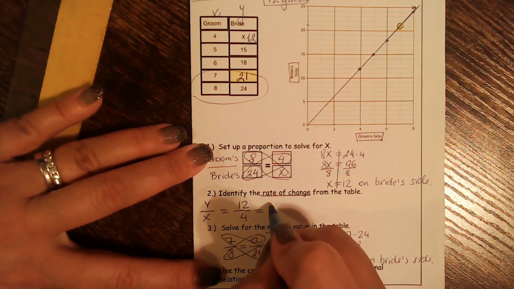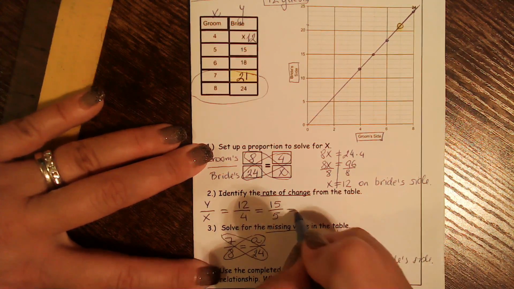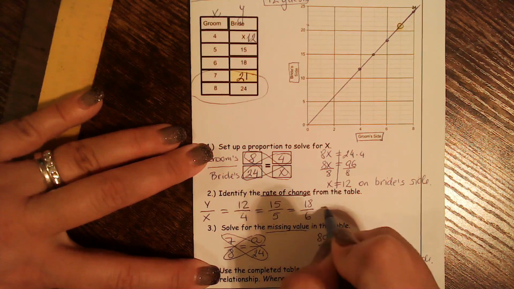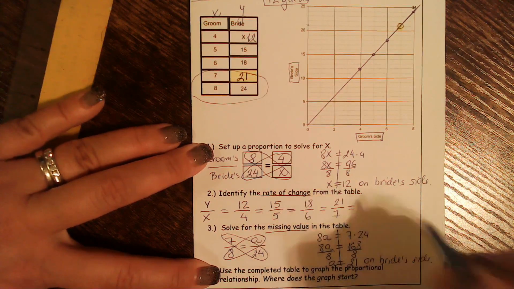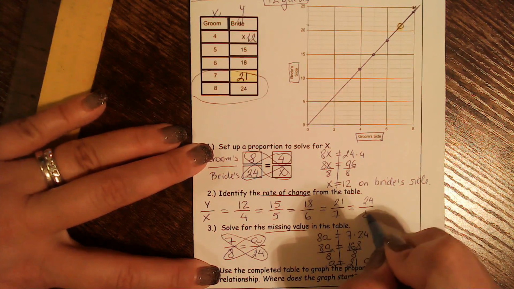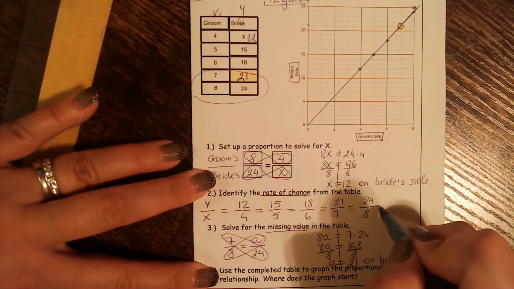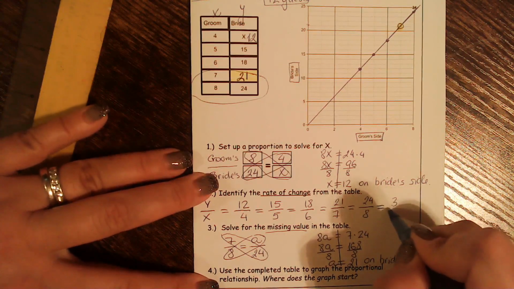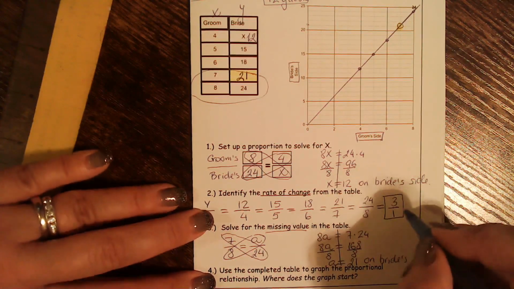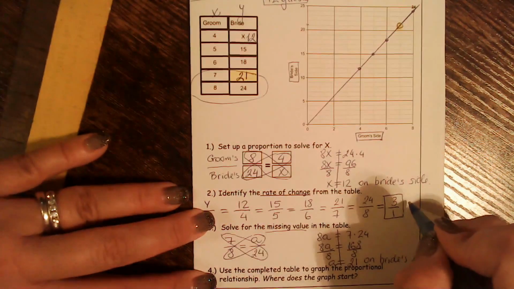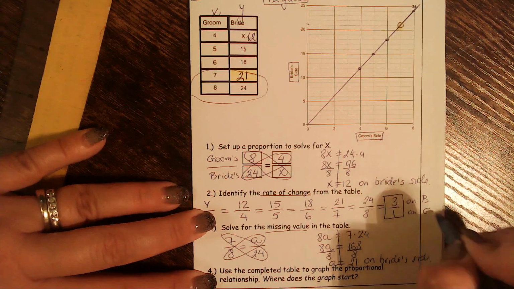And that is going to be the same as 15 over 5, which is 3. And is the same as 18 over 6, which is 3. Same as 21 over 7, which is 3. Same as 24 over 8. So in the proportional relationship, all the ratios are equivalent. And they all equal to 3 over 1, which means for every 3 guests on the bride side, there's 1 guest on groom's side.